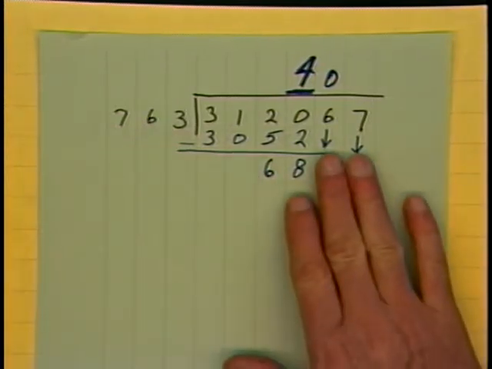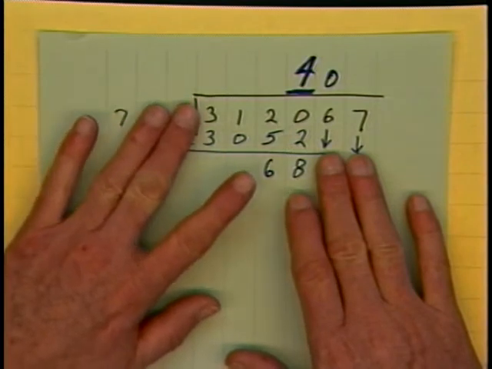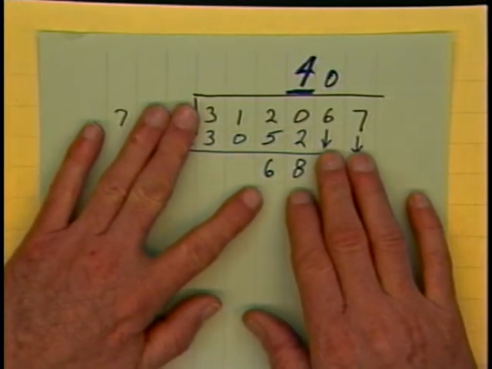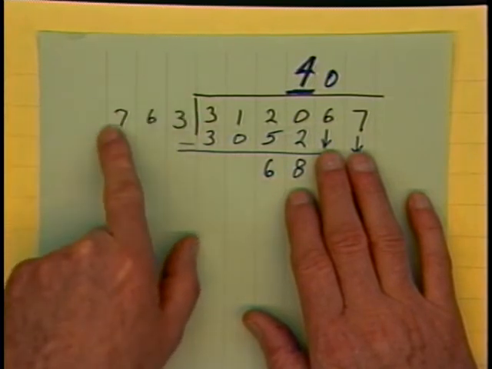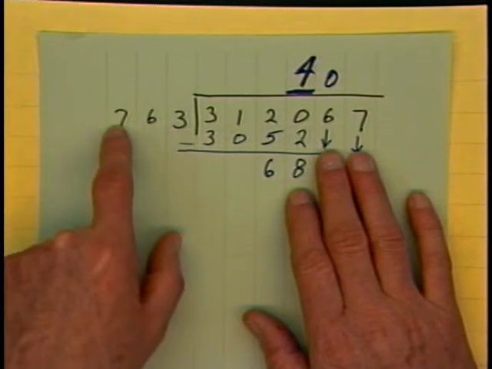Now covering up the 2, covering up the 2, and thinking 7 goes into 68 about 9 times. 9 might be too big because this actually is larger than 7. It's almost close to 8.